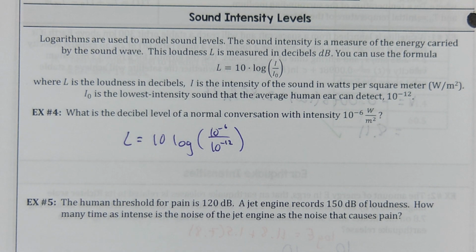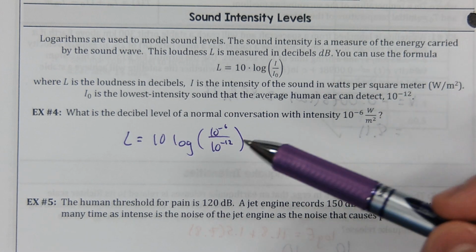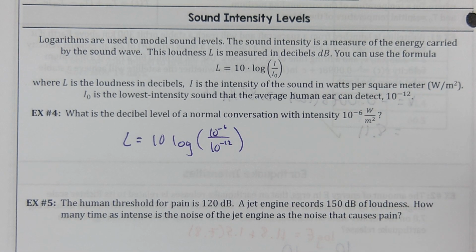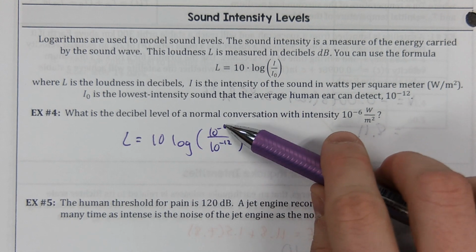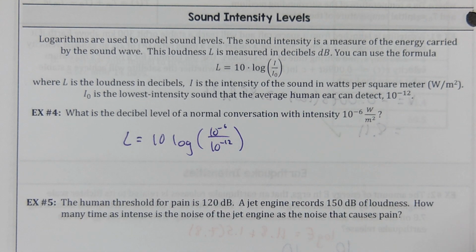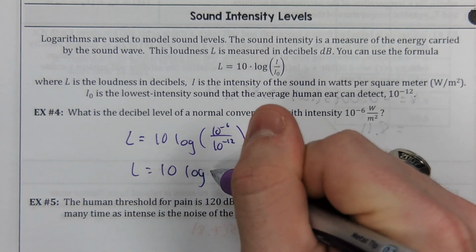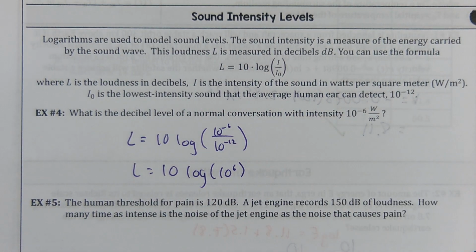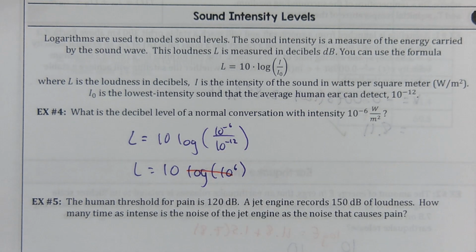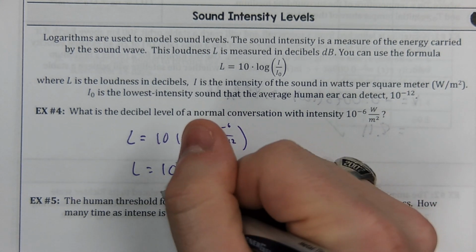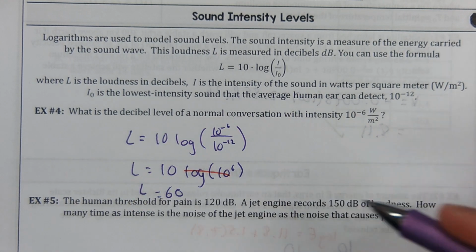We actually don't need a calculator to do this because everything is in base 10. When you divide two numbers with the same base, what do you do with their exponents? Subtract. But what is negative 6 minus negative 12? It's positive 6. So this gives me 10 log of 10 to the 6. And log of 10 cancels and you get 10 times 6, which is 60 decibels.